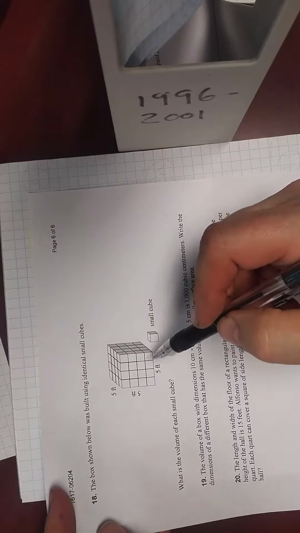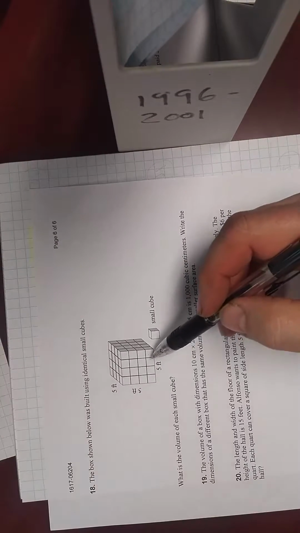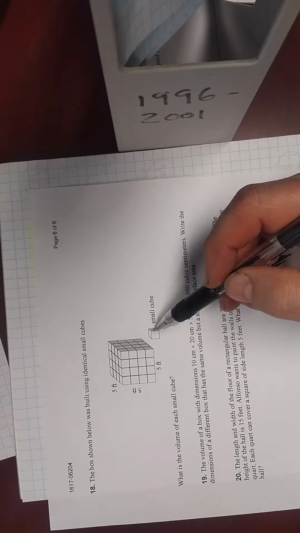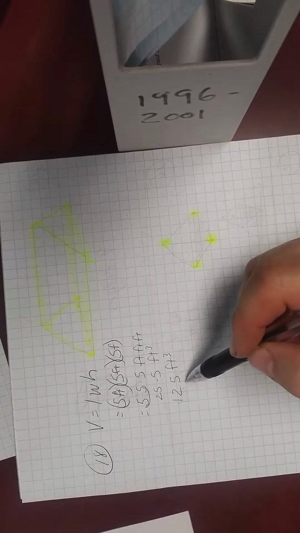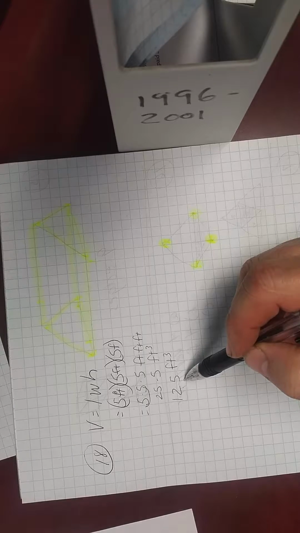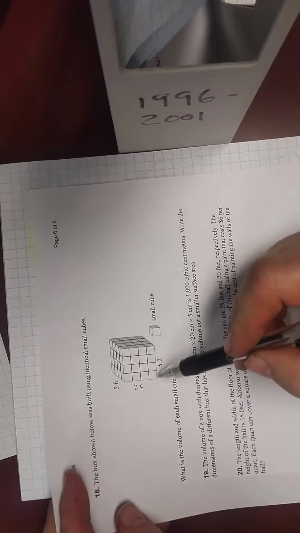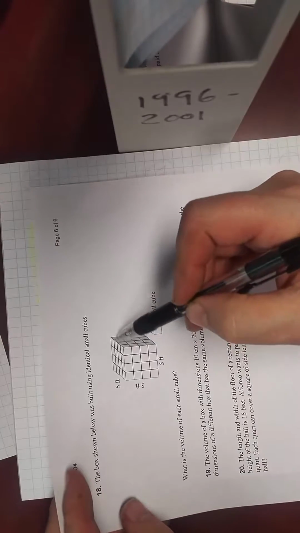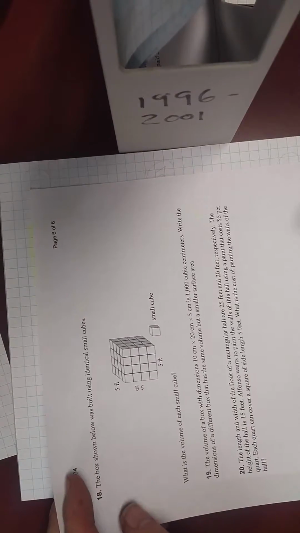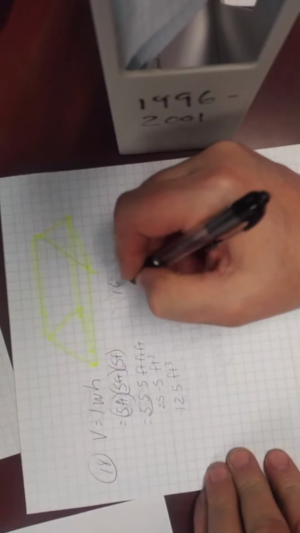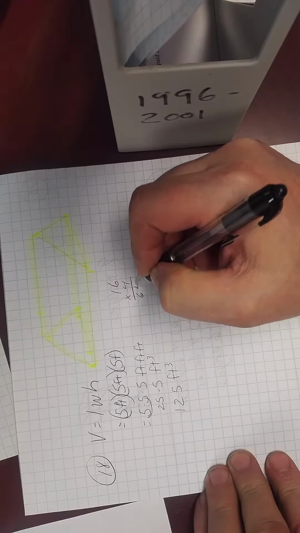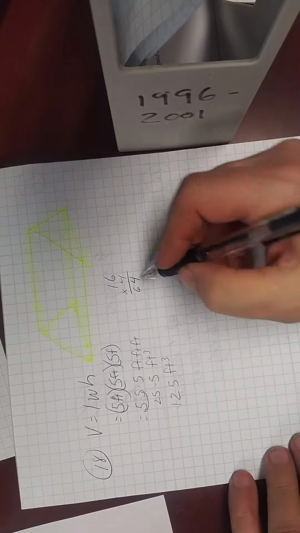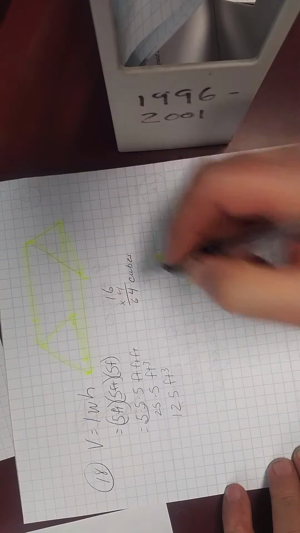That's our first step. Now we have to break it up and find out what each small cube is. So this is our whole amount, and we want to break it into smaller pieces. But we can see each piece is going to be the same size. So we have to figure out how many cubes there are. Now if we look at cubes, we can see that right here we have 16, and we have 4 groups of 16. So 16 times 4 is going to be 64. So that means we have a total of 64 cubes.